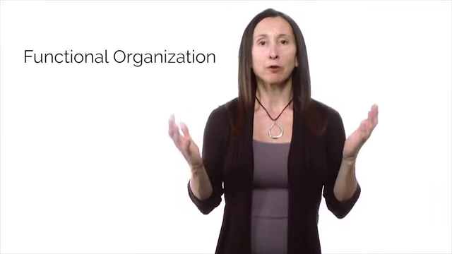Organizational structure is an enterprise environmental factor which can affect the availability of resources and influence how projects are conducted. Organizational structures range from functional to projectized. There are three kinds of structures I want to show you. First, the functional organization. How does one use the functional organizational structure to administer projects?